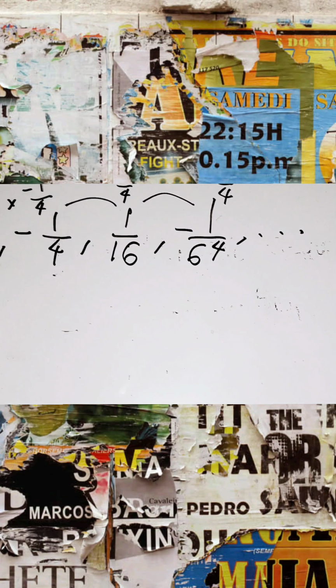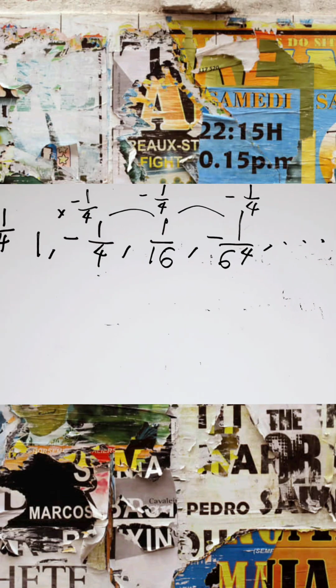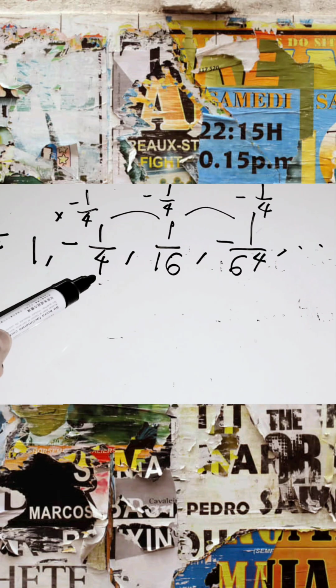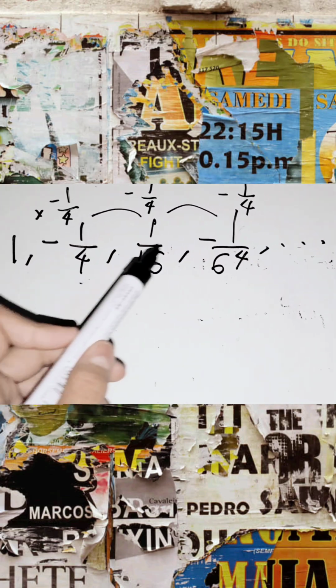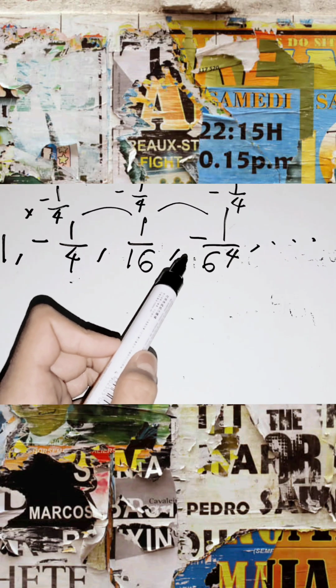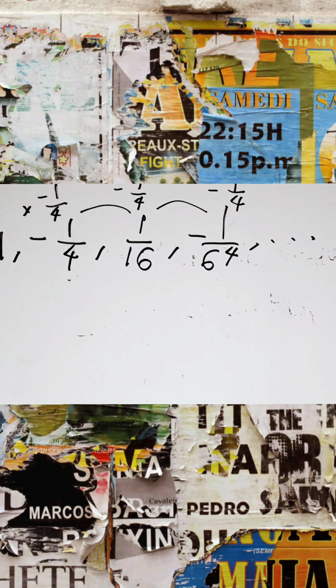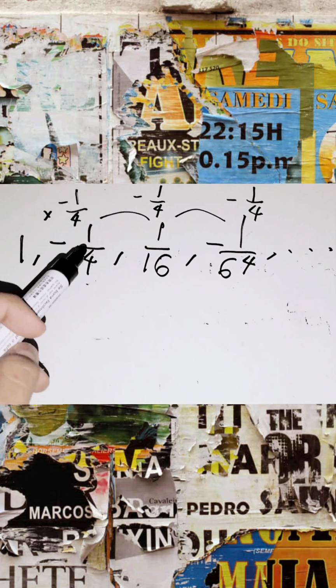So now that we have identified the ratio, from what I have observed from the sequence, the sign alternates. So here one is positive. Here negative 1/4, which is obviously negative. Here positive 1/16. Here negative 1/64. So the sign alternates. Positive, negative, and so on.